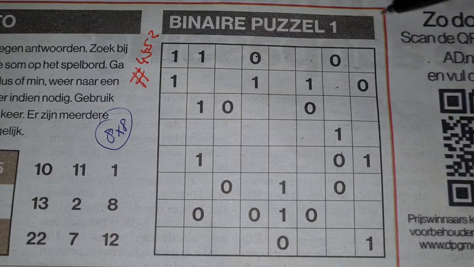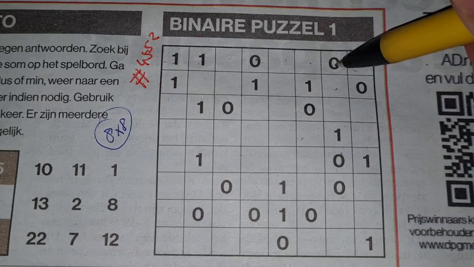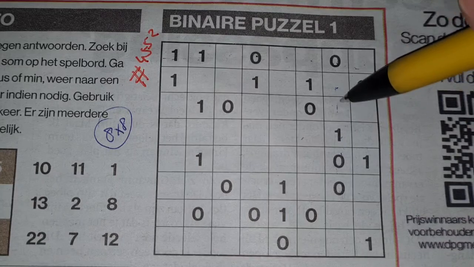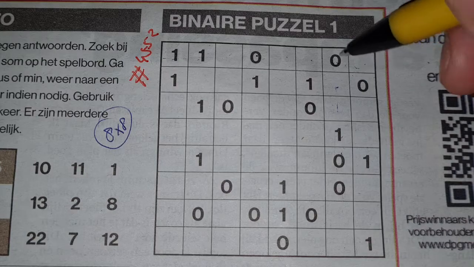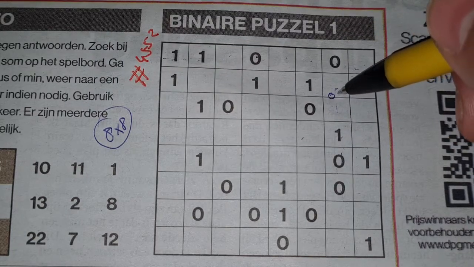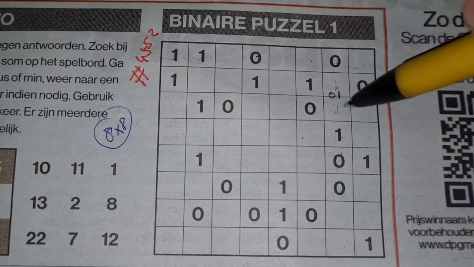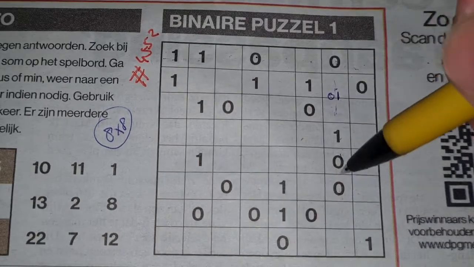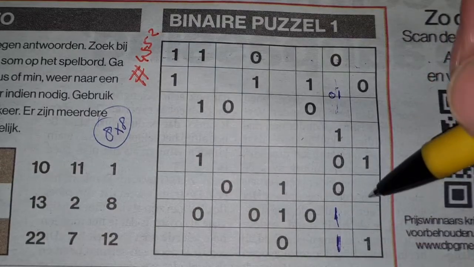Alright. Well, I see here an O and a 1 with 2 empty boxes between. There's always an O or a 1 there, but I do not know in which order. So we have the first O, second O, third O, fourth O. So those two boxes should be a 1.